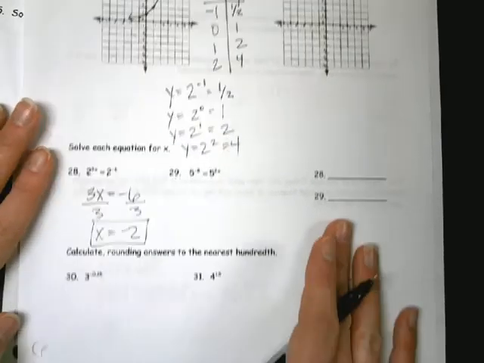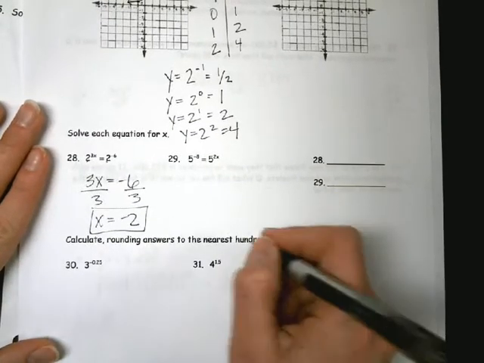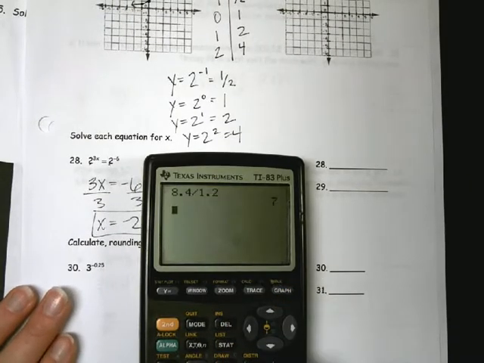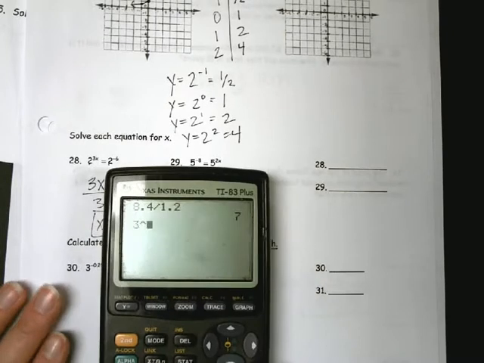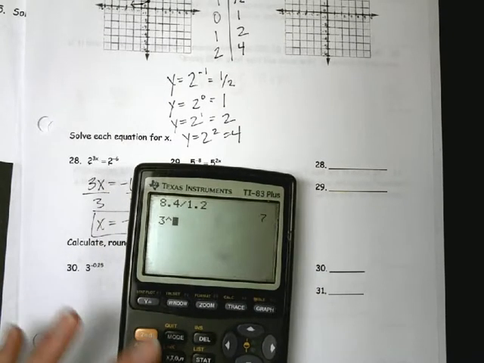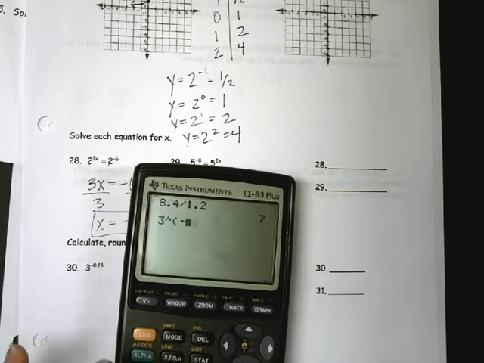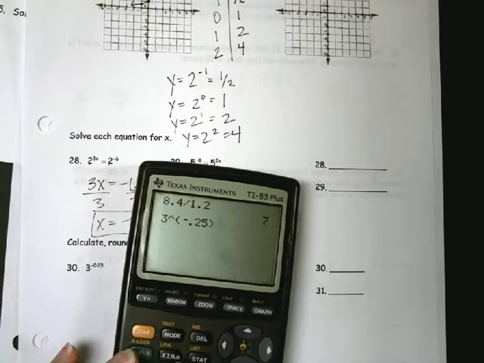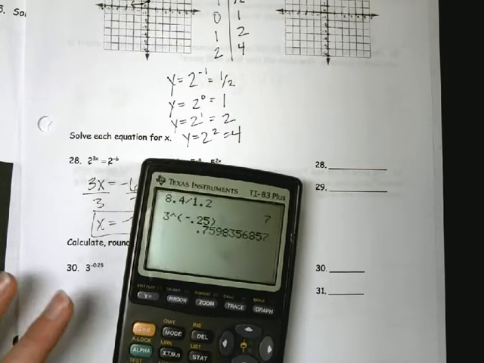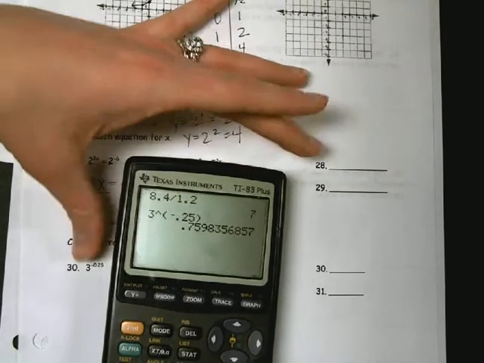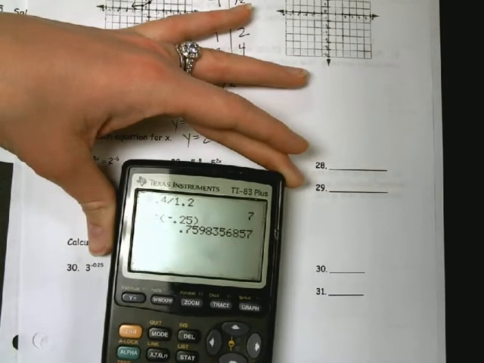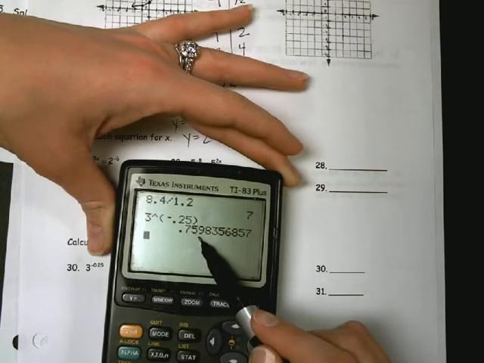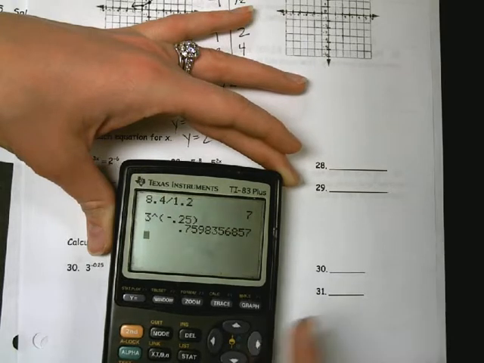Number 30 says calculate rounding the answers to the nearest hundredth. You know the hundredth is 2 decimal places. Number 30 just wants us to calculate 3 raised to the negative, parentheses around anything negative, 0.25. Oops, not plus. Just like that. Hit enter, and we get 0.7598. Now remember, we want to round to the nearest hundredth place. So that's right here at the 5. So we look right next door, and that 9 tells the 5 to go up to the 6. So it's 0.76.